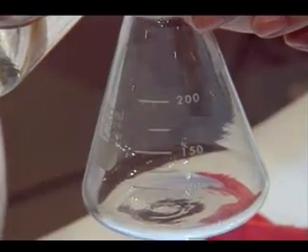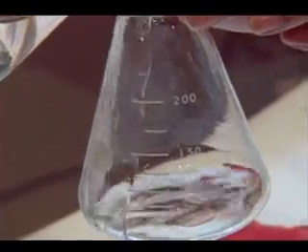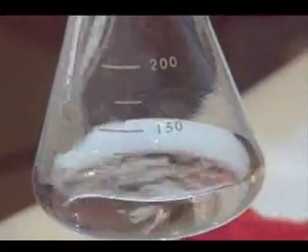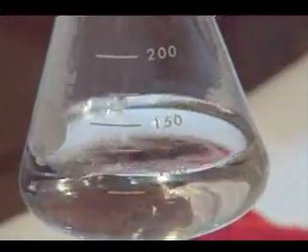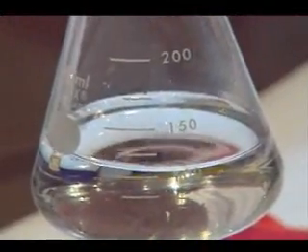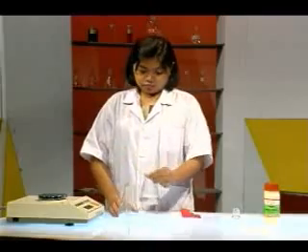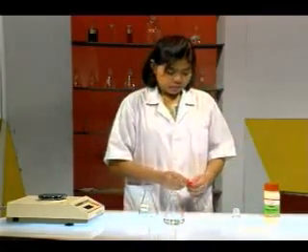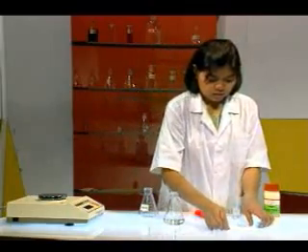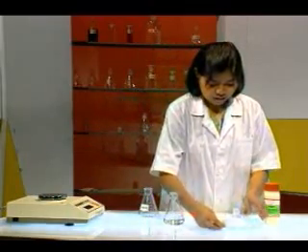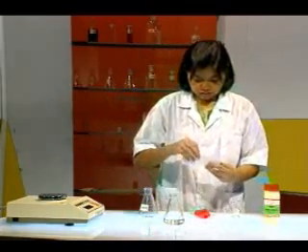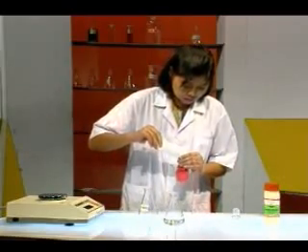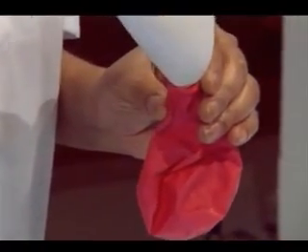Pour about 100 milliliters of a 0.2 molar solution of potassium iodide into the flask. Transfer about 1.6 grams of lead nitrate into the balloon.